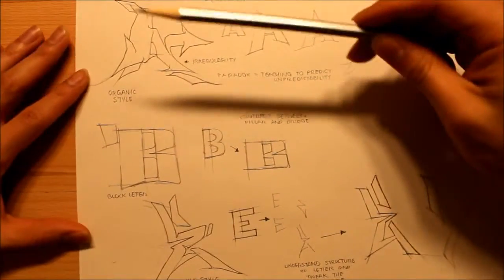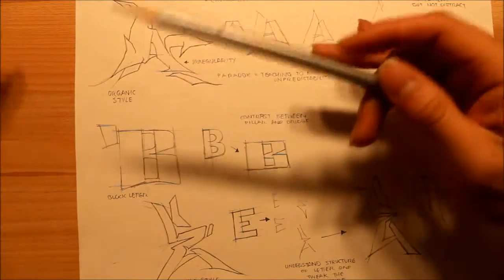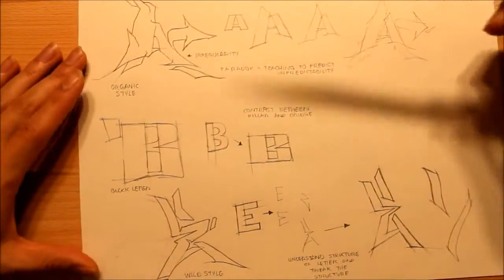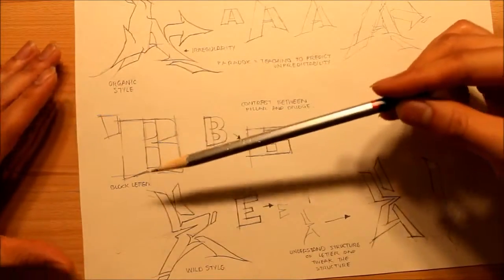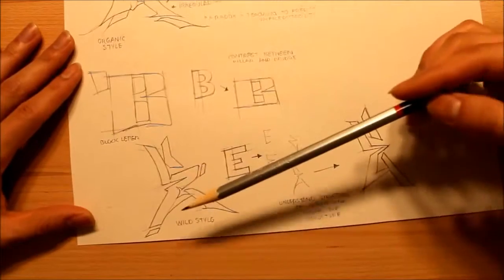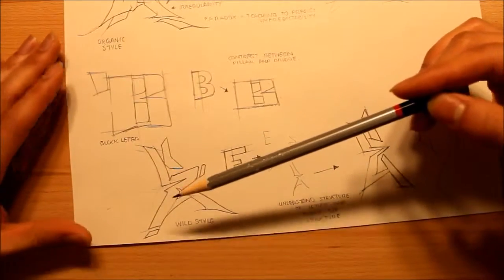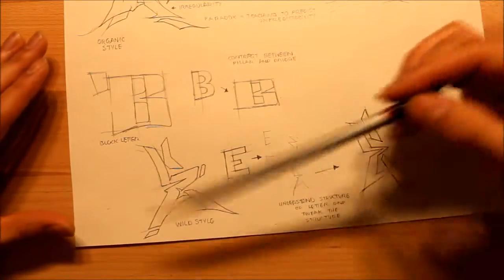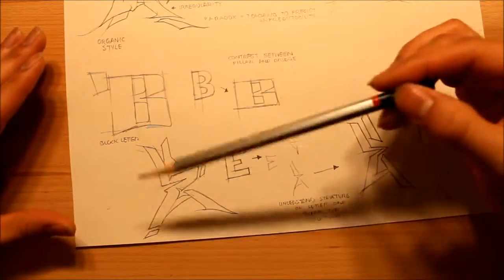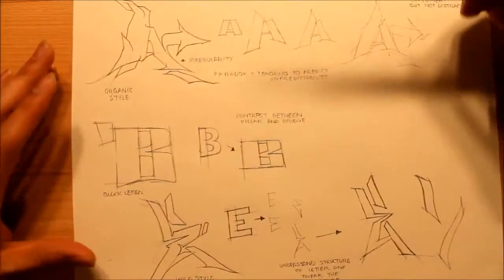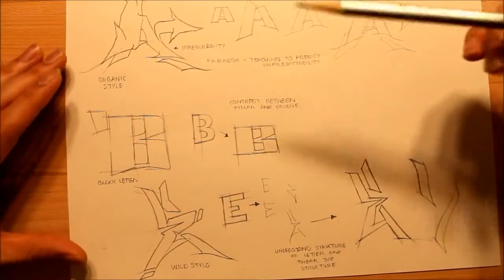We have the organic style, which is I guess you can say the most complex style you have here, and then you have the block letter, which I'm pretty sure you're familiar with, and then the wild style, which you might have seen before on freight trains, or this is kind of like an old school type of style that you might have seen done by OGs. Okay, so let's get started real quickly. Let's start with something simple.